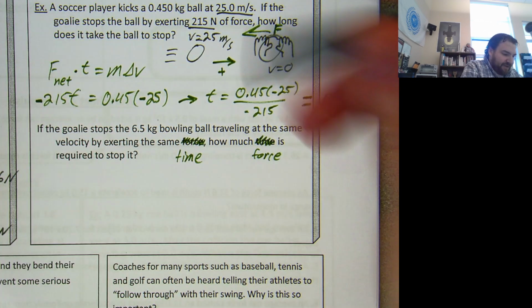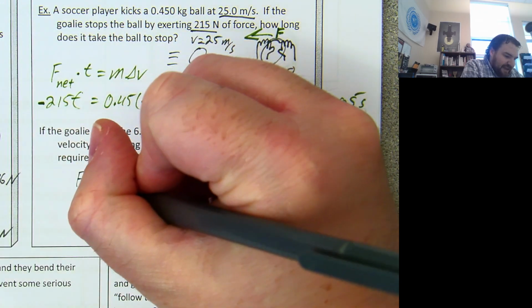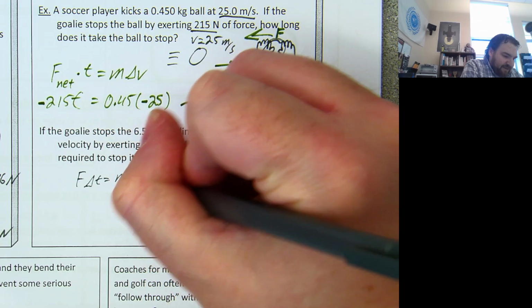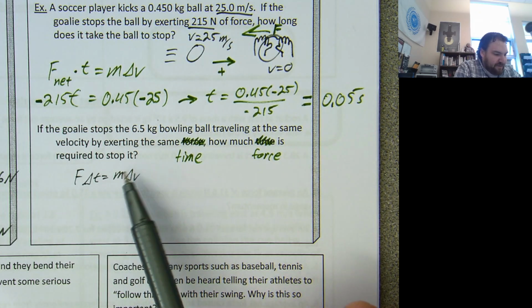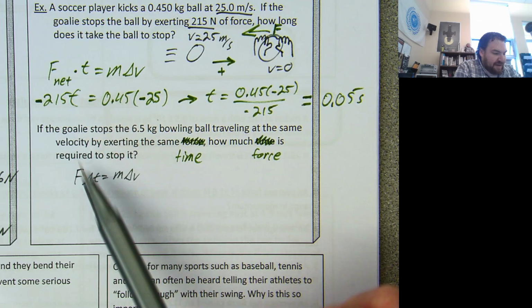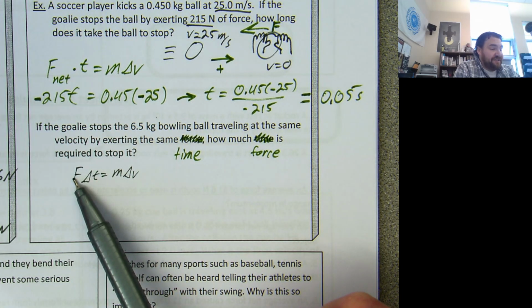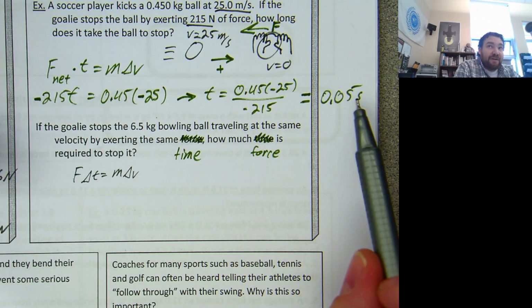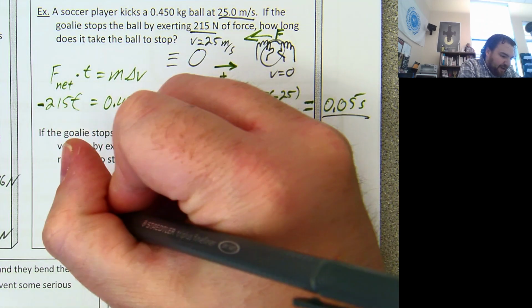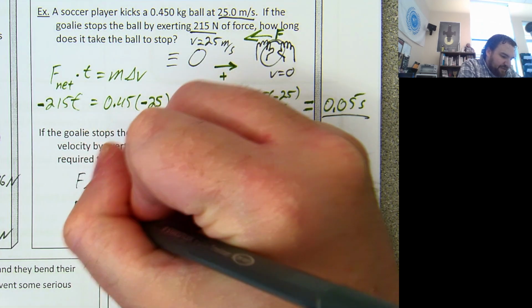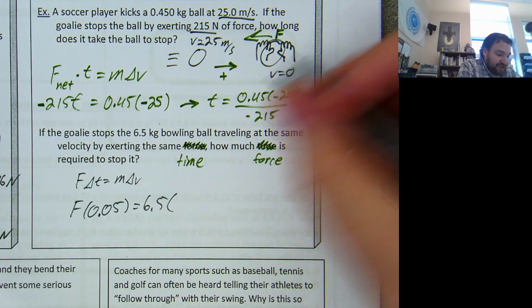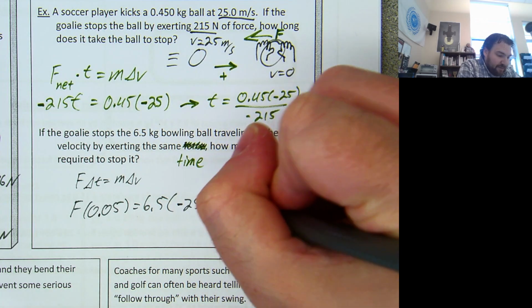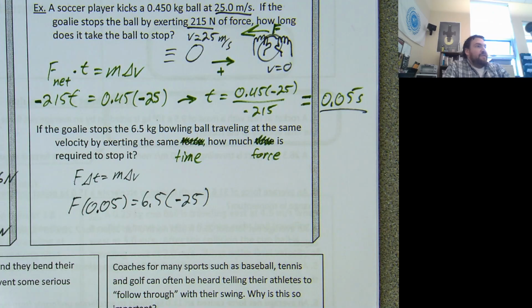So here we go. Momentum question, F delta T equals M delta V. Now, instead of finding time, now we want to find force. What is the goalie going to have to exert this time to stop it with the same amount of time? So this is the time we're going to use down here. We're going to have F times 0.05 equals, now it's a 6.5 kilogram ball being stopped in the same way from 25 meters per second down to 0.